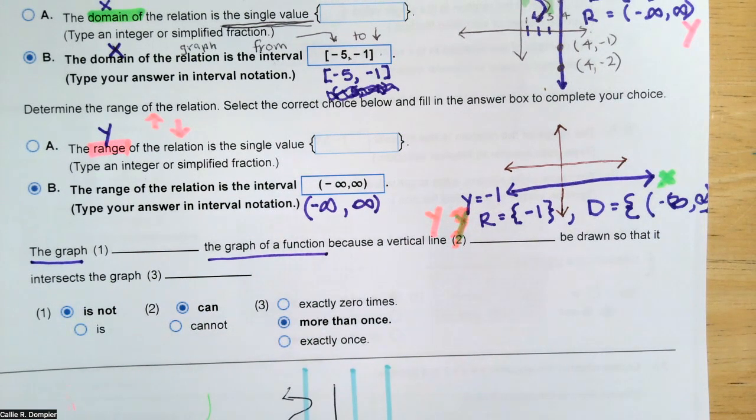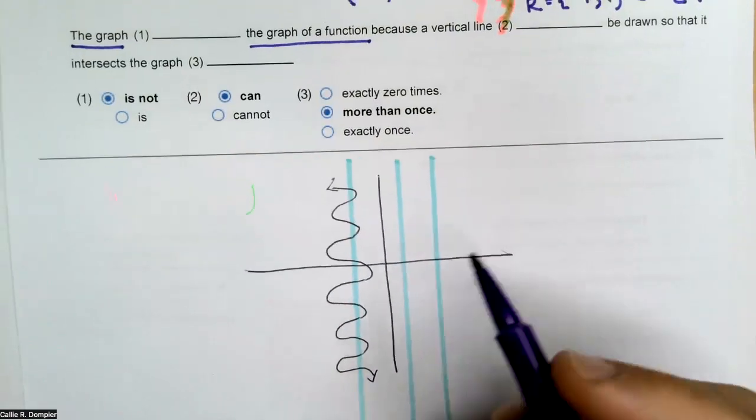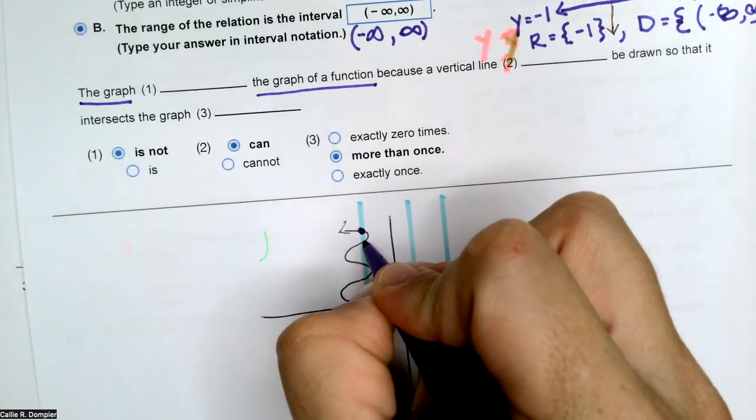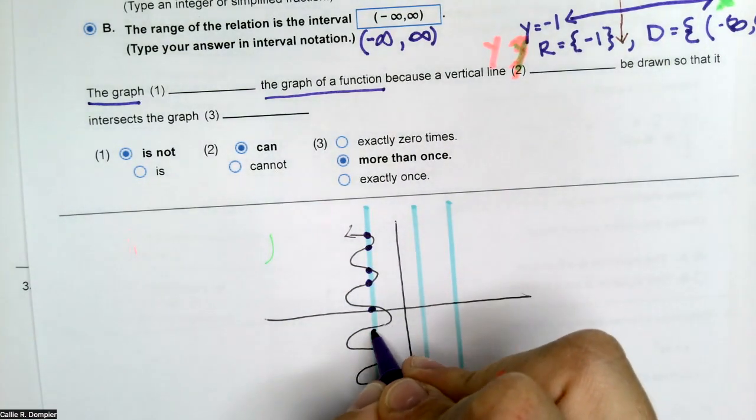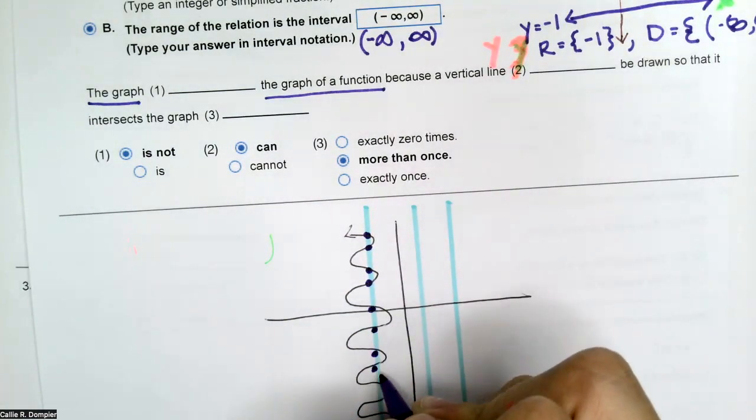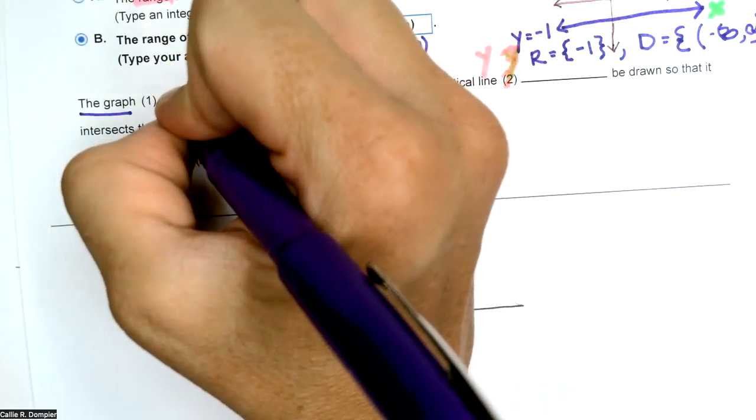So we know that according to the vertical line test, a vertical line be drawn so that it intersects the graph. I don't like the way they worded this question. Okay, would you say this is or is not a function? We know if the vertical line test crosses more than once, right? It is not a function.